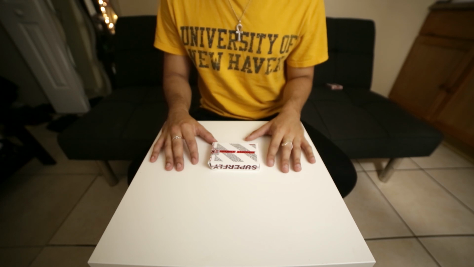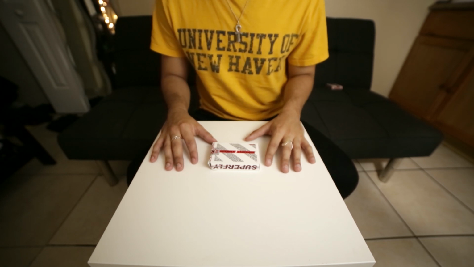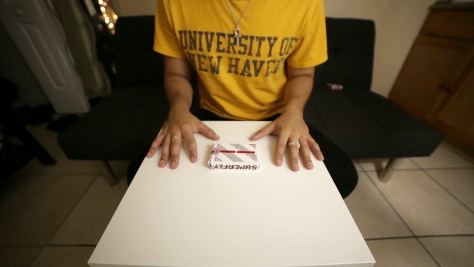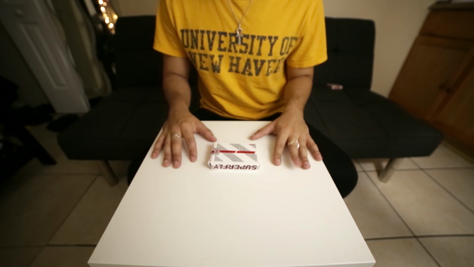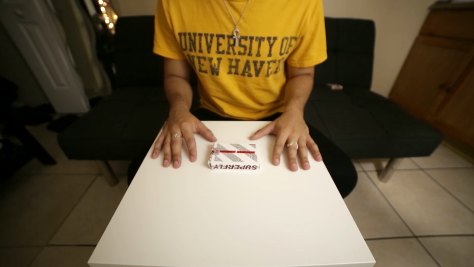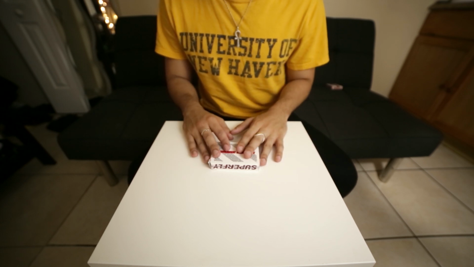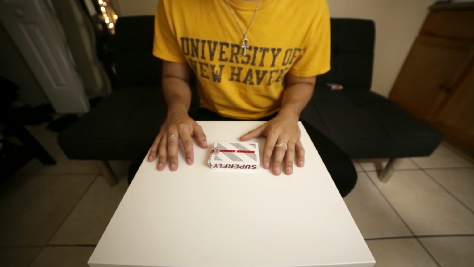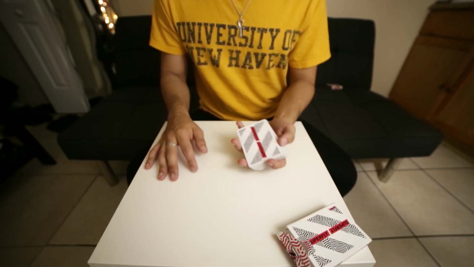So in today's Academy lesson, we're going to go over something known as the packet control. Now, this is something that I came up with years and years and years ago. However, you've seen multiple different types of variations on this particular plot by people like Leonard Green, David Regal, and I'm sure Ed Marlowe has something in there somewhere. So for this, it's a very, very simple technique.